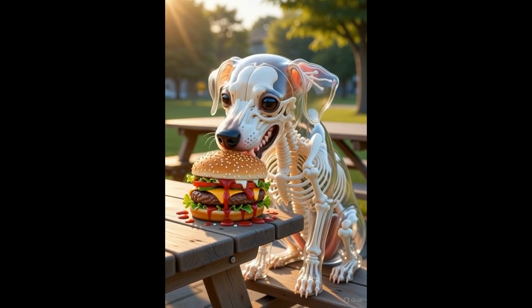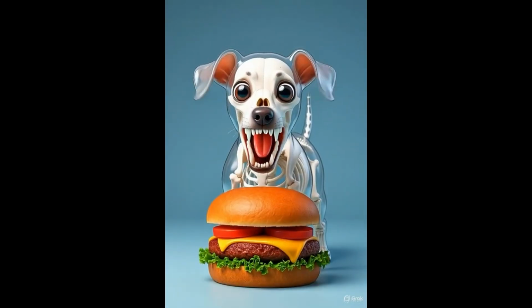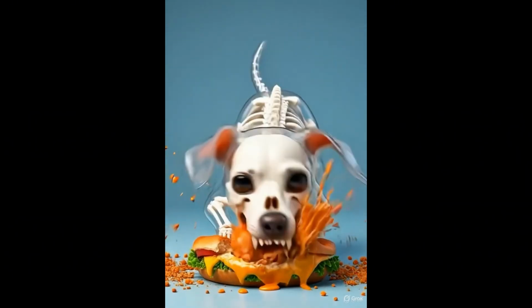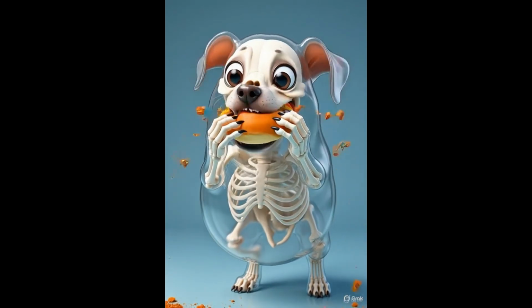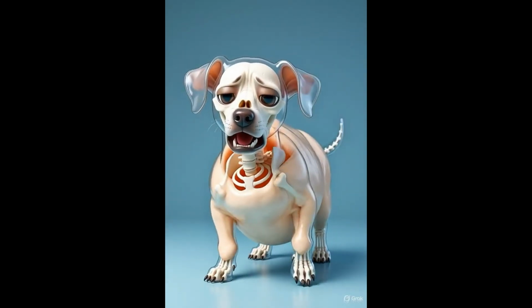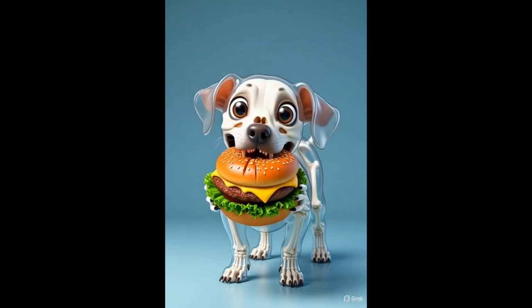What happens if your dog eats only burgers for his entire life? Month 1. He eats them curiously, tail wagging, thinking he's found the best meal ever. Month 2. The constant grease and salt start affecting his mood, and he becomes more restless and aggressive. Month 3. The weight begins to pile on, his belly grows, and he can't run like he used to. Month 4. His health declines.